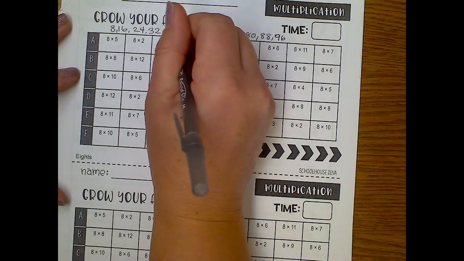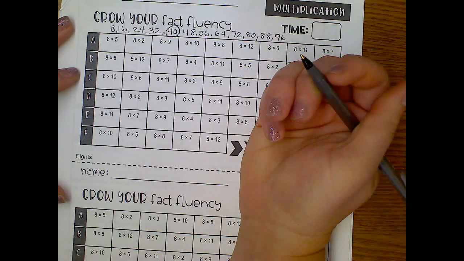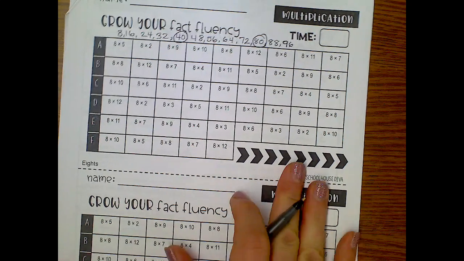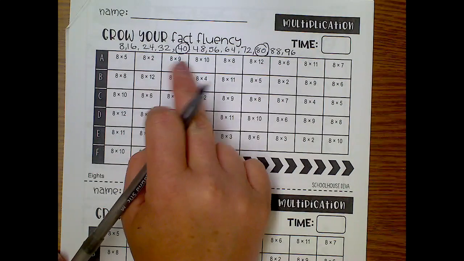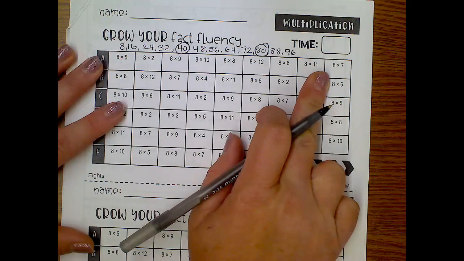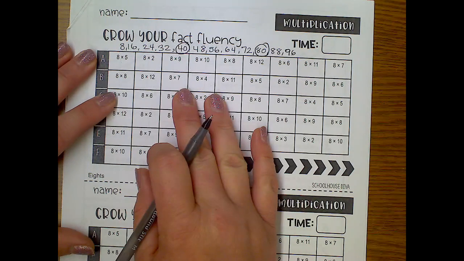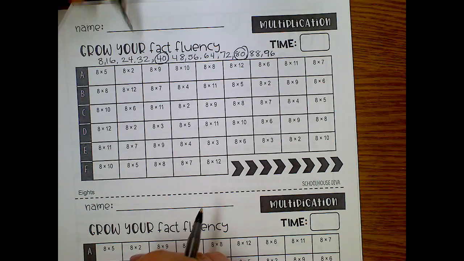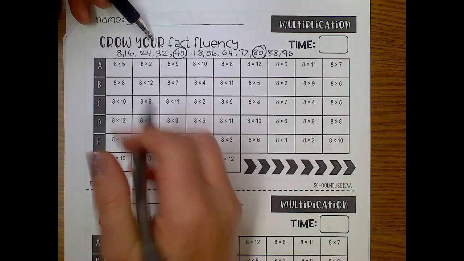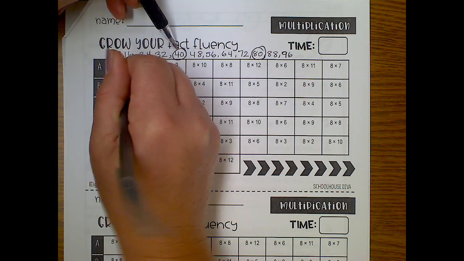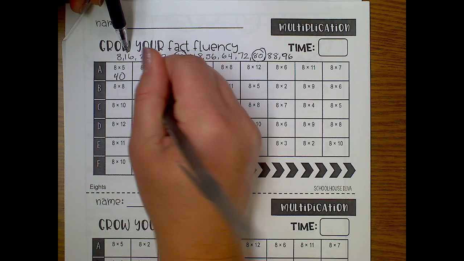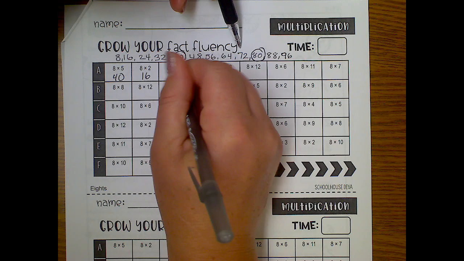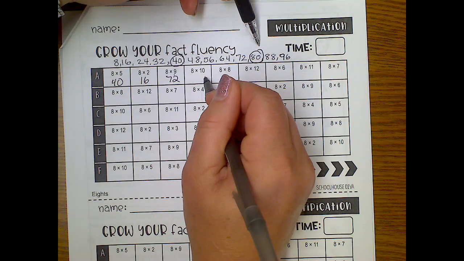I'm going to circle my 5s, 8 times 5, and I'm going to circle my 8 times 10. So when I've circled this, I give myself a reference point for when I'm looking up here, what would this be? So I'm just going to read them across, and I will point with this other pen as I go to which one I'm looking at. So 8 times 5 is 40. 8 times 2 is 16. 8 times 9 is 72. 8 times 10 is 80.